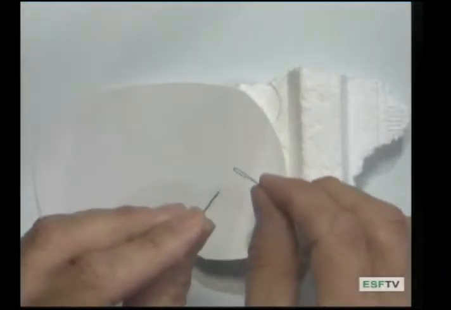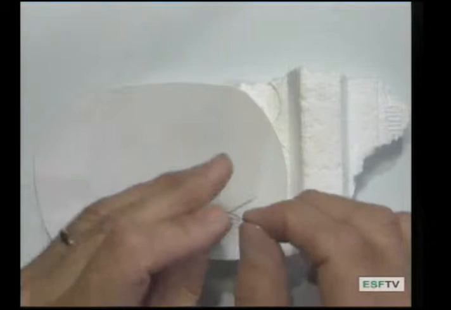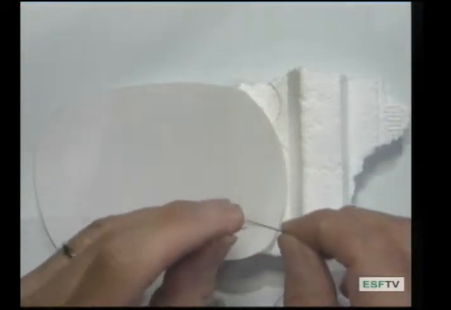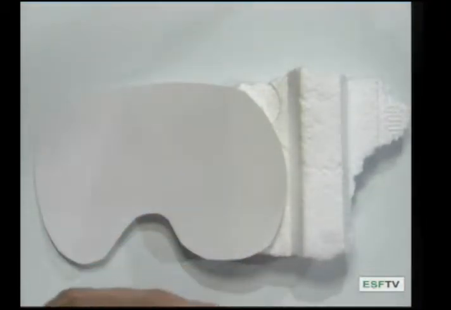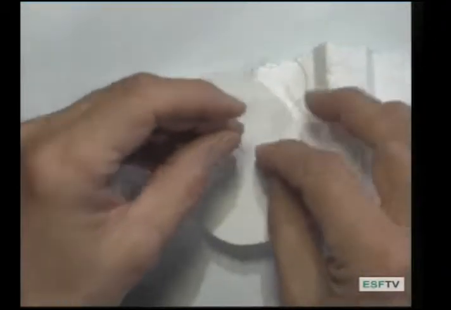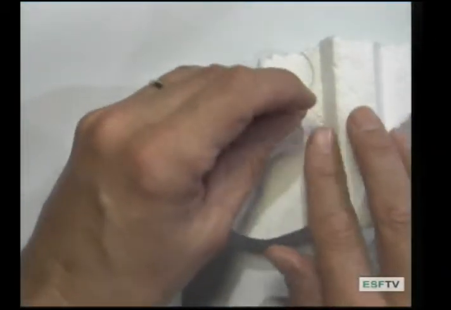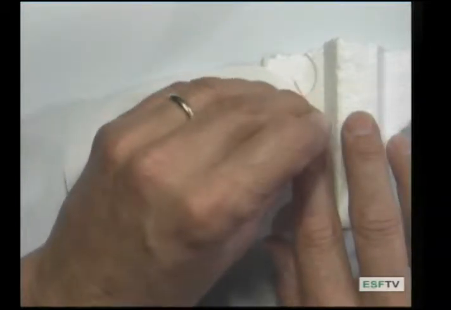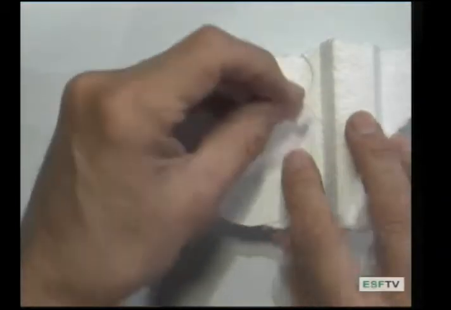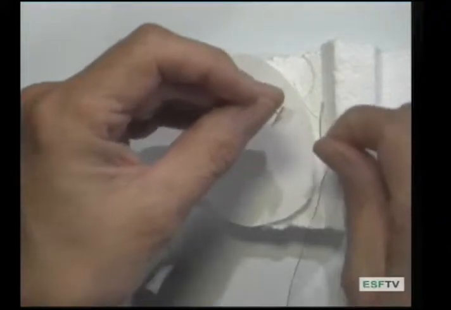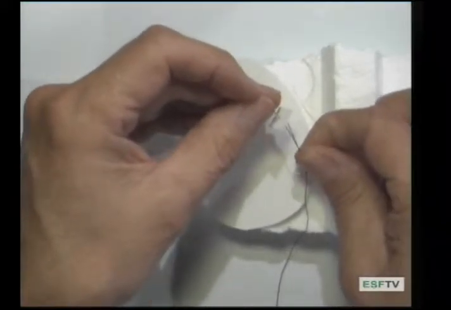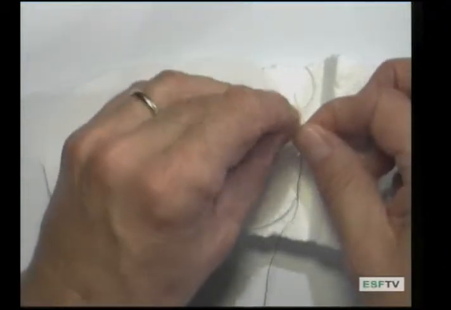What we want to do is take a pin, put it through this loop of thread right here, and we're going to take this loop of thread. We're going to first push it through the object. We're going to take a loop of thread, push it through the hole that we just made.